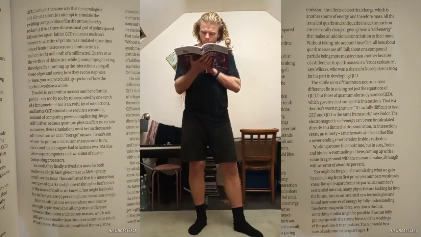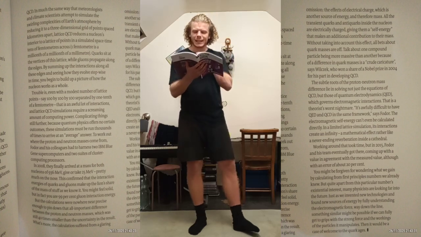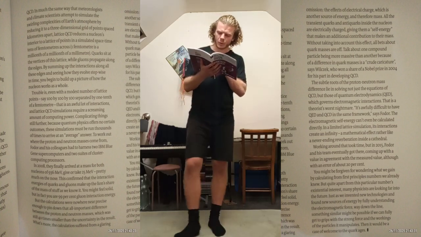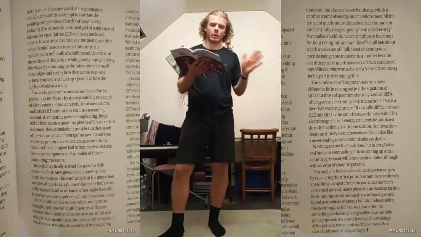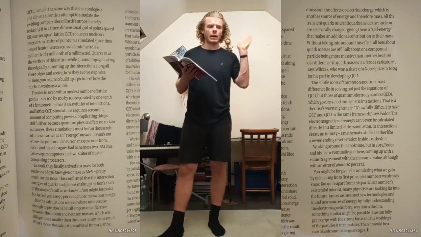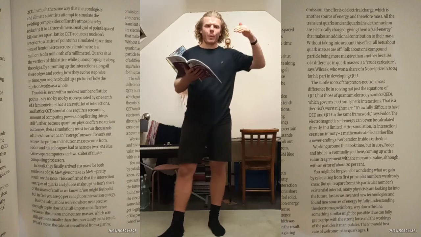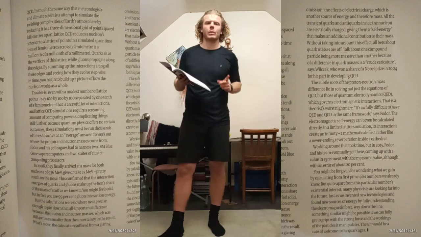Even with a modest number of lattice points, say 100 by 100 by 100, so we're having 100 down and 100 to the side, and then also 100 up front.